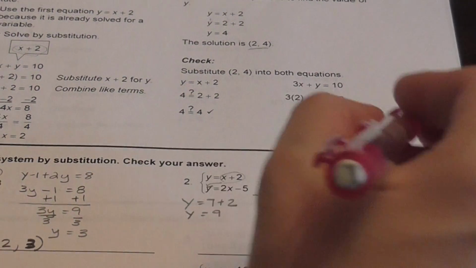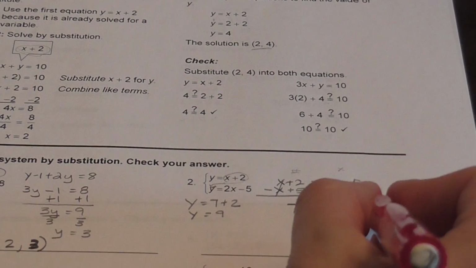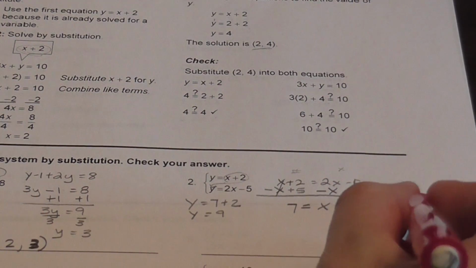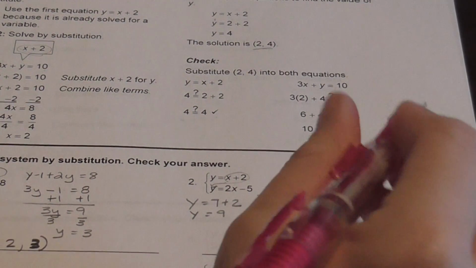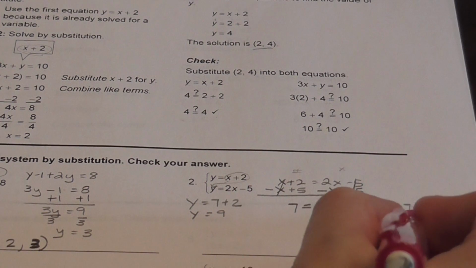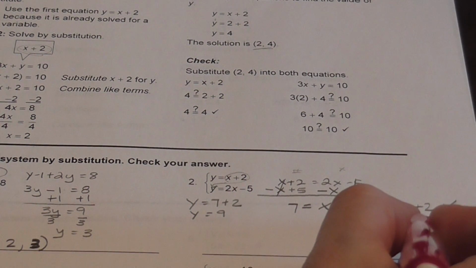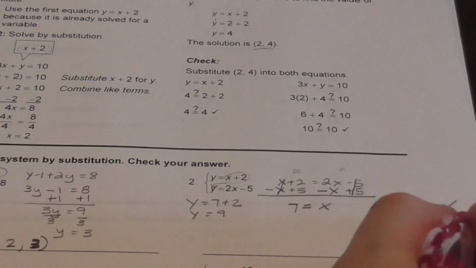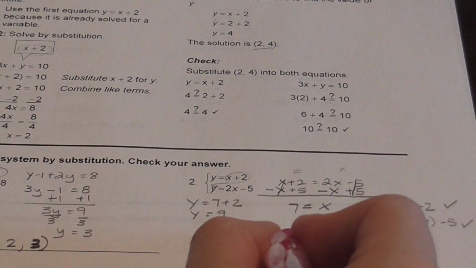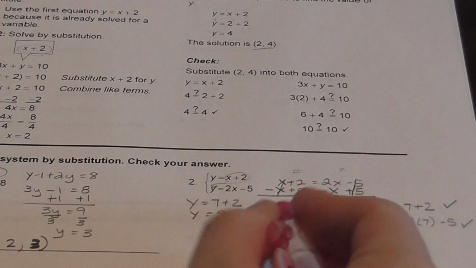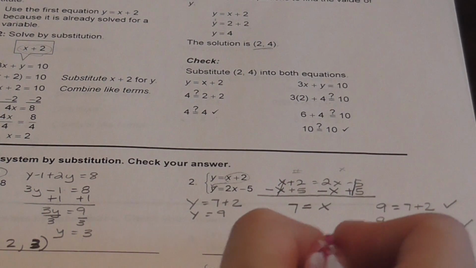So let's double check and make sure. So I have 9 equals 7 plus 2, sure enough. And then I'm going to have 9 equals 2 times 7 minus 5. Well, 2 times 7 is 14, minus 5 is 9. That does work. So my point that is the solution to this system of equations is the ordered pair 7, 9.